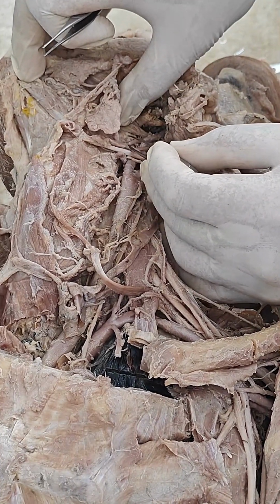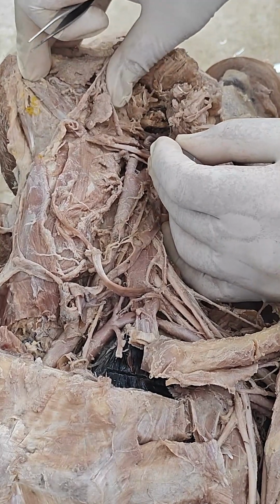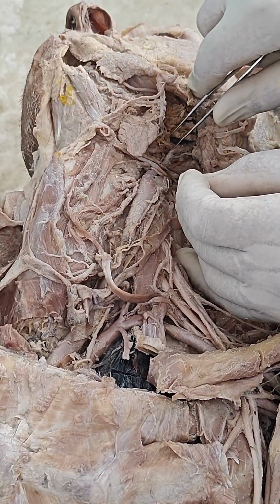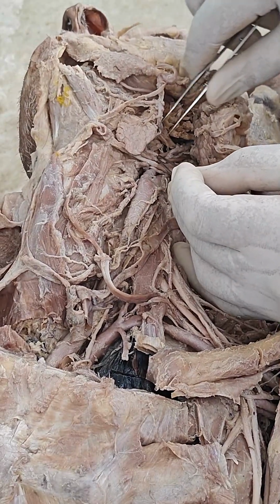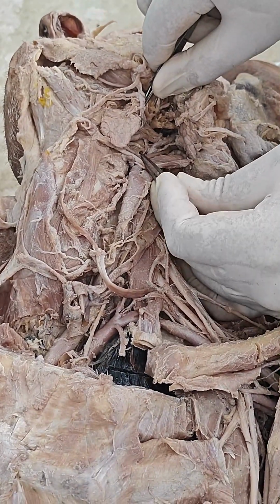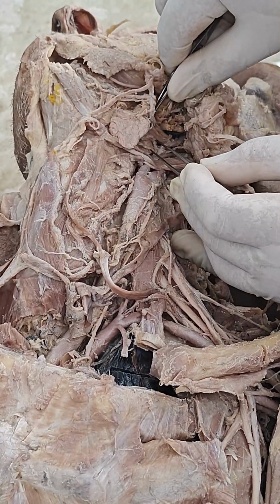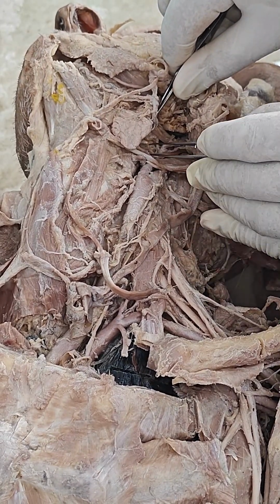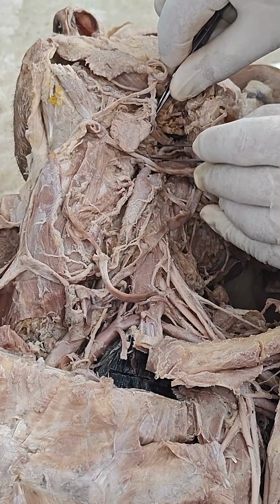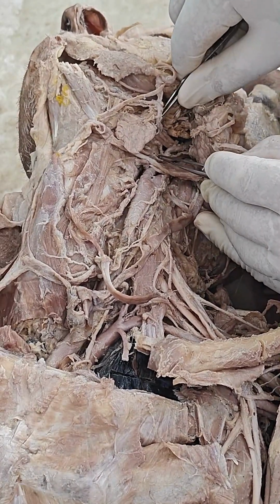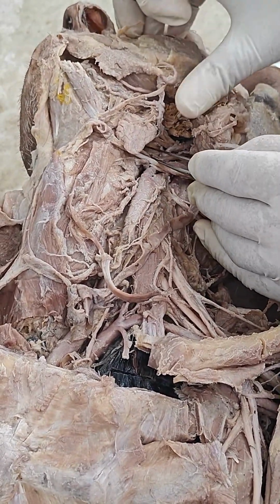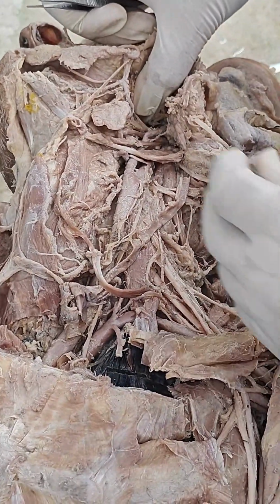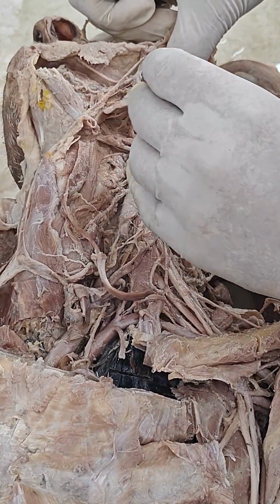Along with it there is a muscle, the stylopharyngeus, and the glossopharyngeal nerve enters inside the pharynx between the superior constrictor and middle constrictor muscles, and above this superior constrictor there are muscles at that level.